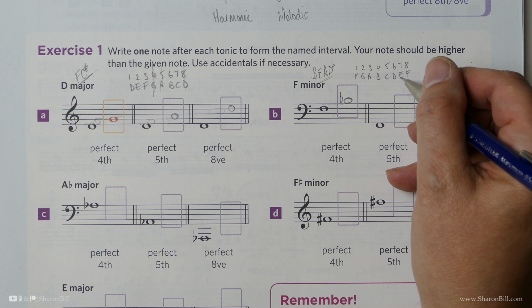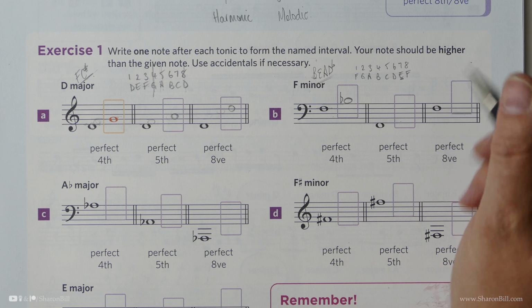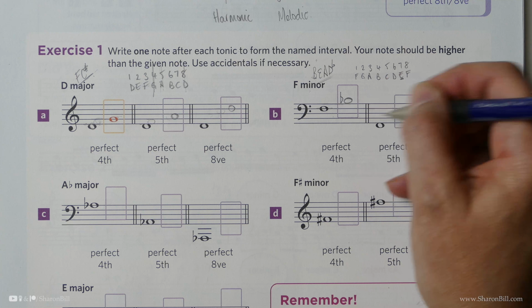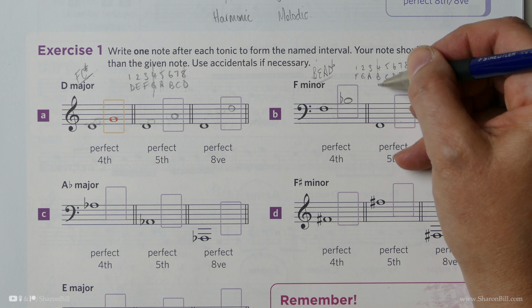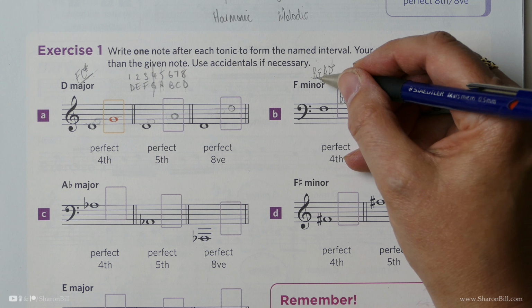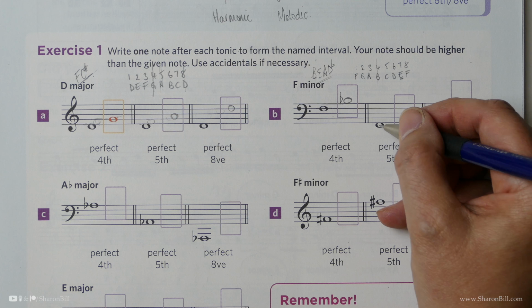And then we would also have to bear in mind raising the 7th. However, here, we're just dealing with fourths, fifths and octaves, and we can see that the fourth is indeed B, and that should be B flat. So we drop down an octave now.